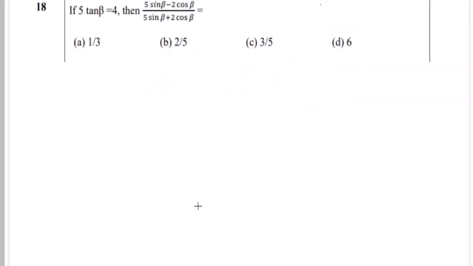Now the 18th question is: if 5 tan beta is equal to 4, then (5 sin beta minus 2 cos beta) divided by (5 sin beta plus 2 cos beta) is equal to dash. We are given 5 tan beta is equal to 4. So tan beta is equal to 4 by 5, right?